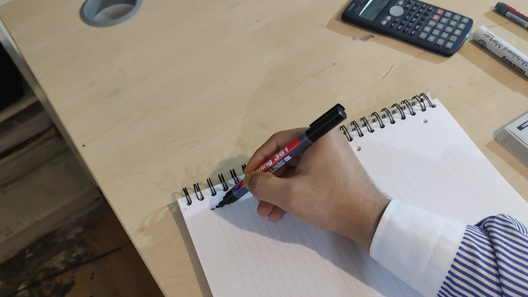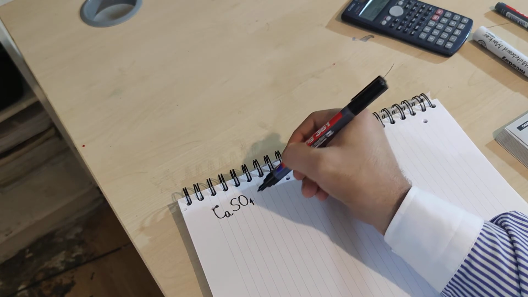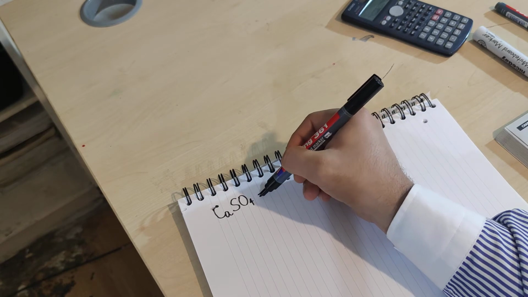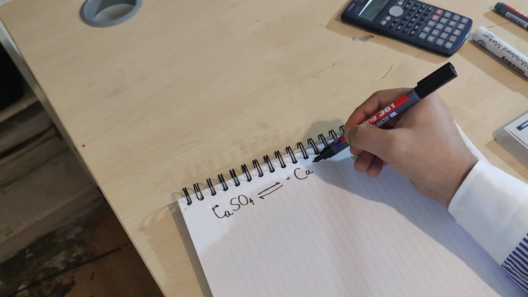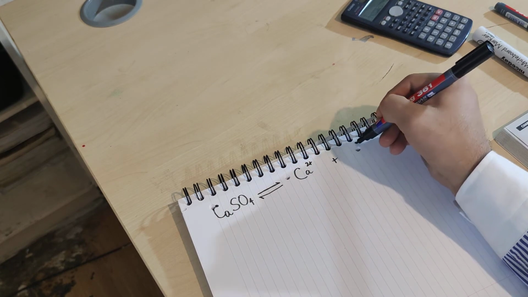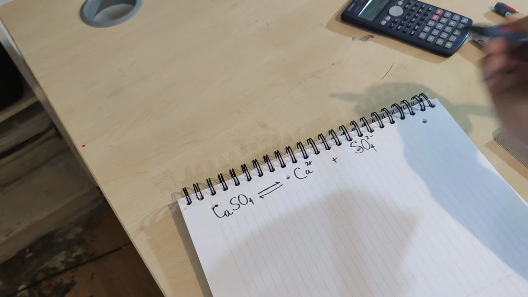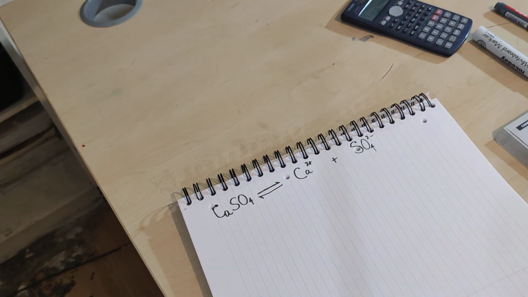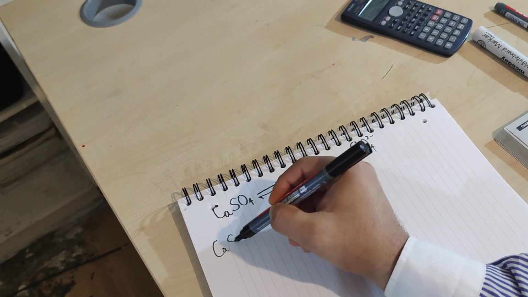So calcium sulfate dissociation would be like this. It's bivalent, with equimolar proportions when dissociating, but when you add it to water, it's sparingly soluble.